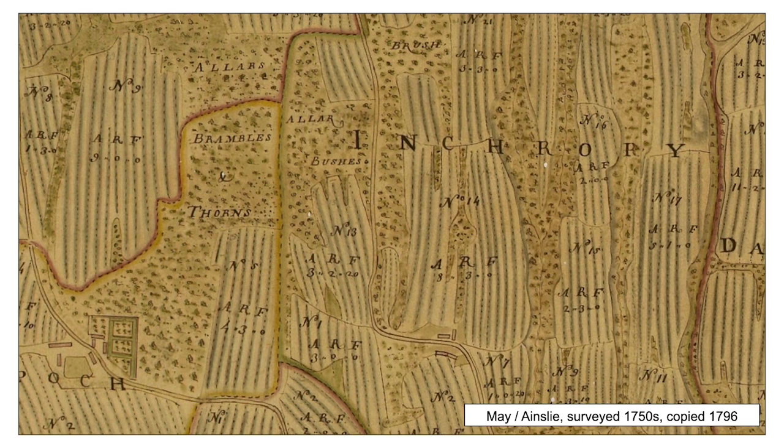This is the Cromarty estate that Archie looked at as well in Strathpeffer, and I'll look at it in more detail again soon. And maps like this can describe in detail things like alders, brambles, thorns, bushes, and brush, which had very clear but sometimes different meanings in the 18th century.